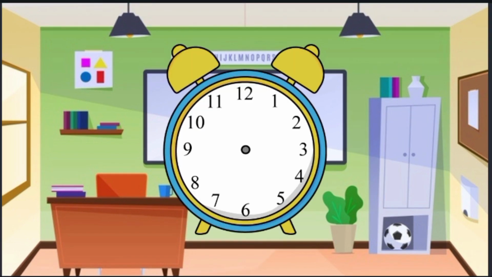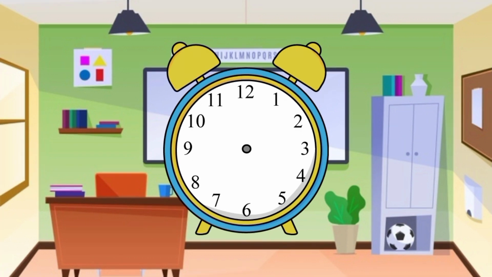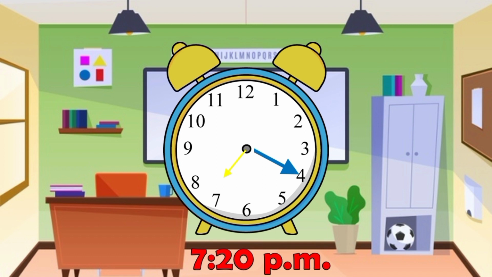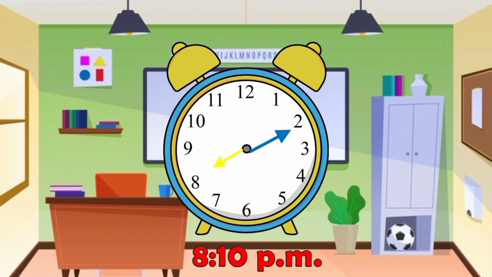Using the clock, let us mark the time Juan Carlo started encoding. What time was that? That's right, 7:20 p.m. How about the time Juan Carlo finished encoding? Correct, 8:10 p.m. Now, let us calculate the elapsed time from 7:20 p.m.